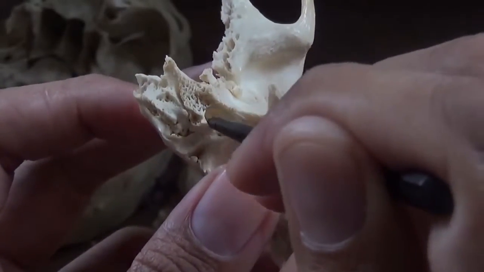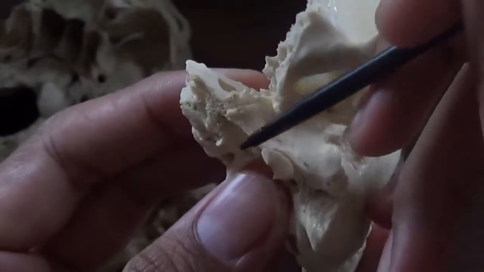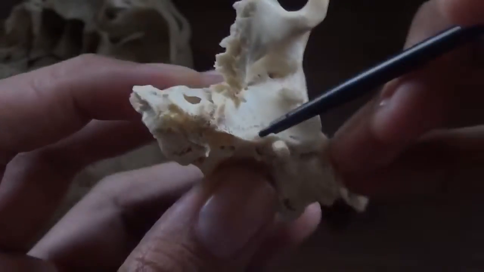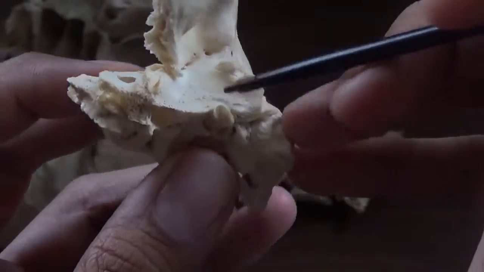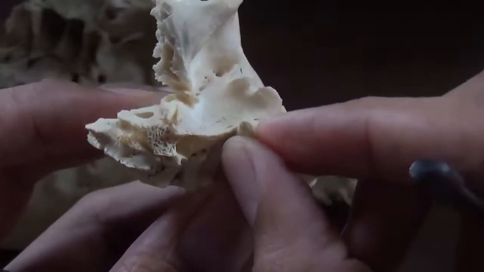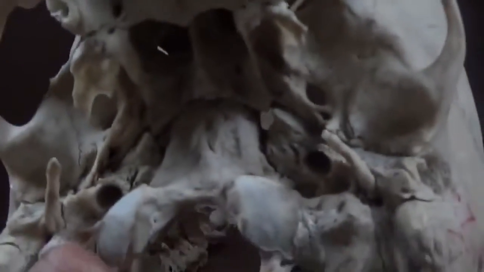The posterior border is free, it is sharp, and medially it is related to the carotid canal, you can see over here, right? And it forms anterolateral boundary of carotid canal, and laterally it forms anterolateral sheath of this styloid process. This is styloid process, right? So the same thing we can see in the articulated skull.